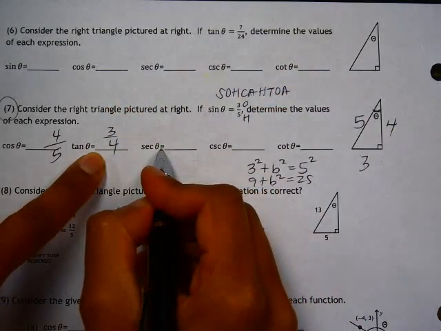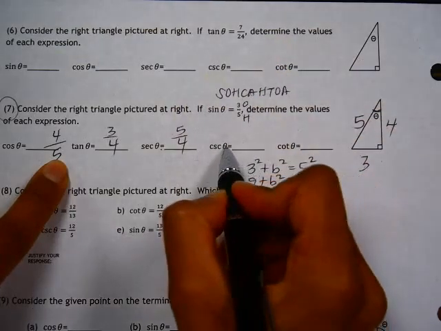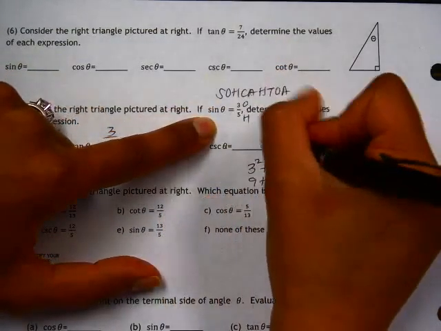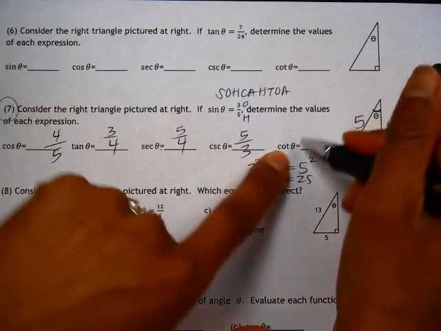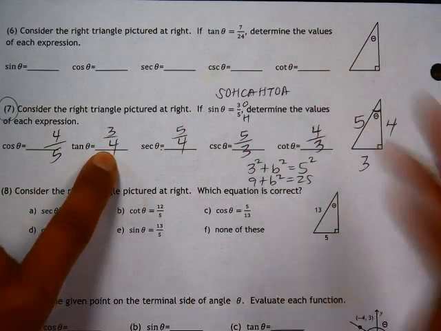Secant is the reciprocal of cosine, which would just be 5/4. Cosecant is the reciprocal of sine, which is 5/3. And cotangent is the reciprocal of tangent, which is 4/3.